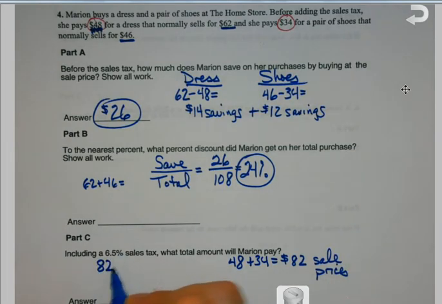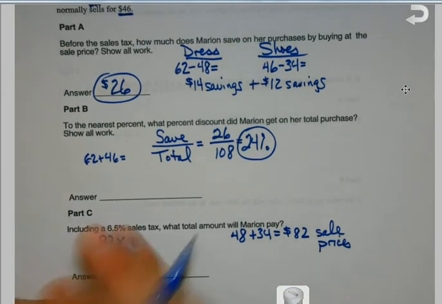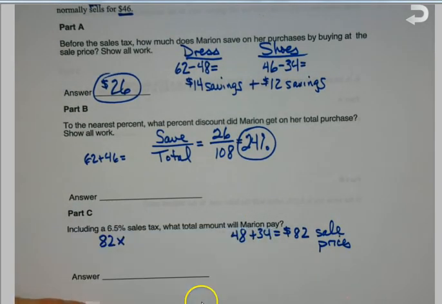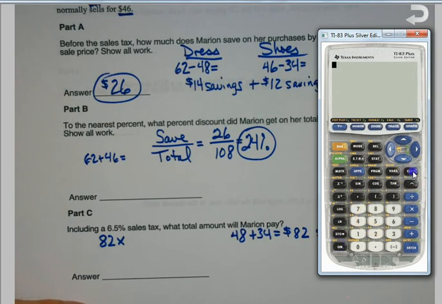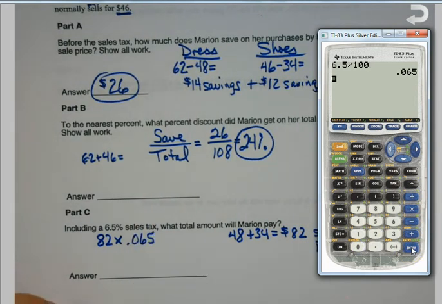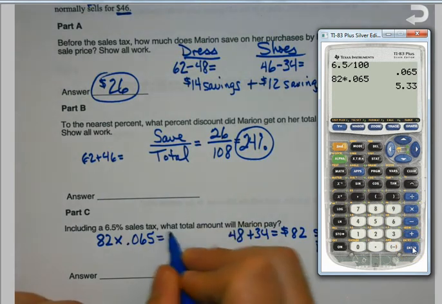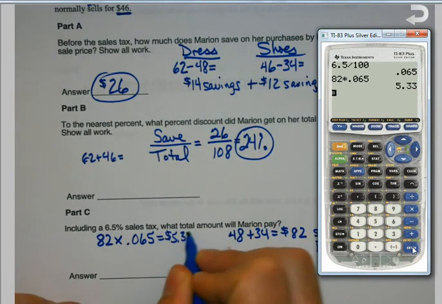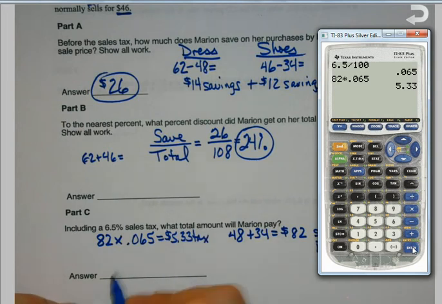So, 6.5% as a decimal. Let's see here. Might need some help on this one. I just wrote all this in the wrong area. So times 0.065. So let's see. All right. So $5.33 tax. So we're just going to add them up.